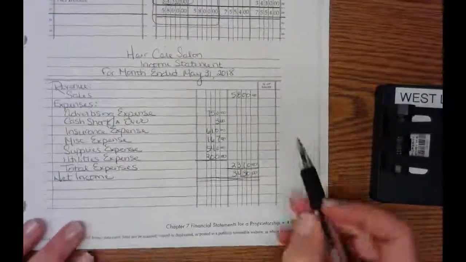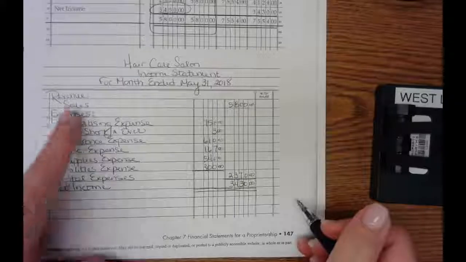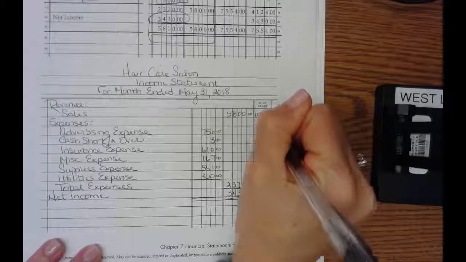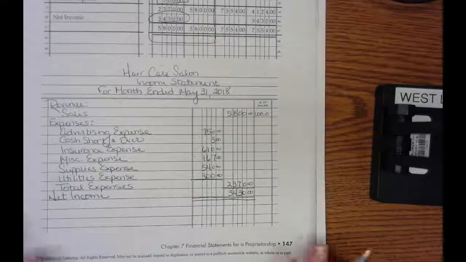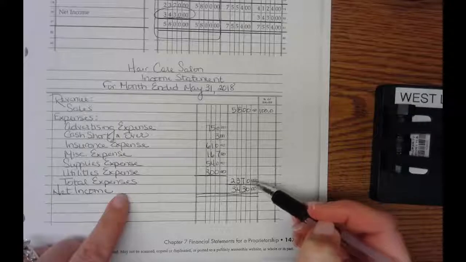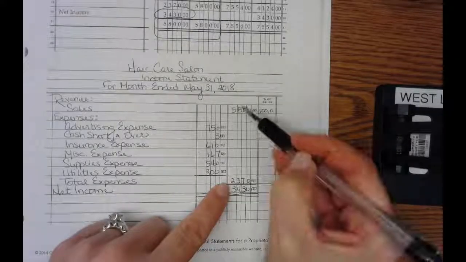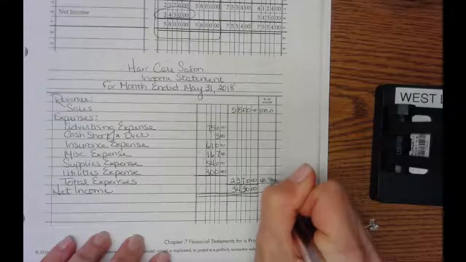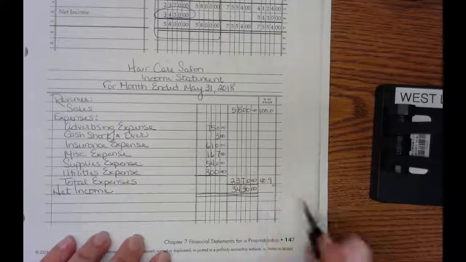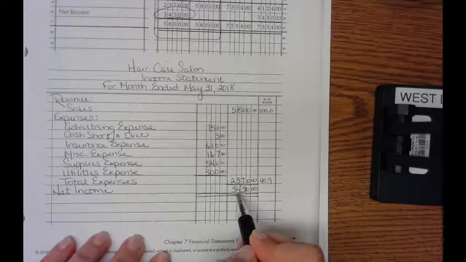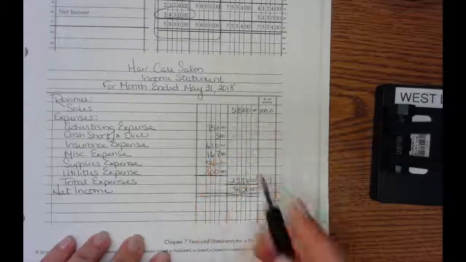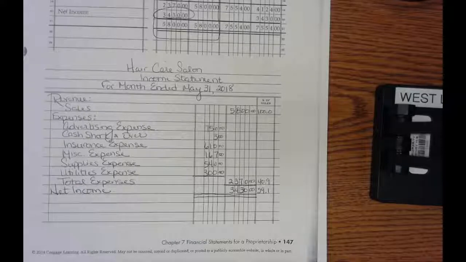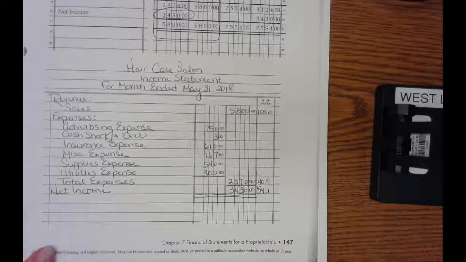We're not quite finished yet. We've got to figure out our percentages or ratios. Whenever we do this, sales is always going to be 100. Make sure you carry that out to 1/10 of a percent. Now to find the total expenses ratio, we take 2,370 divided by 5,800. When we do that, we get 40.9%. Again, carrying it out to 1/10 of a percent. 3,430 divided by 5,800 is going to give us 59.1. And that's how you complete an income statement.